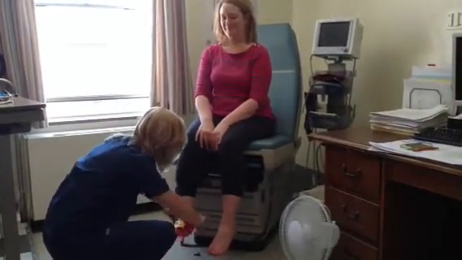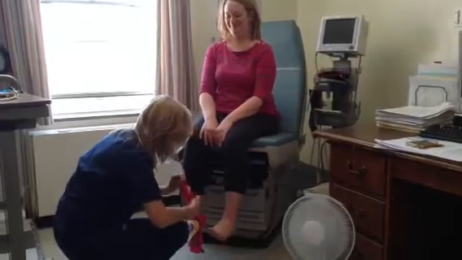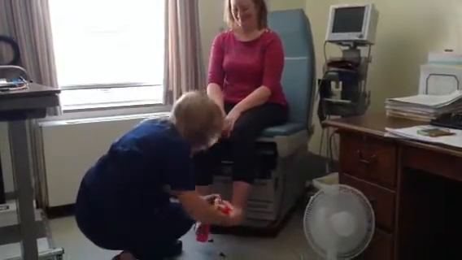So we're going to put her socks back on her. She's got nice little pretty pink socks on today.